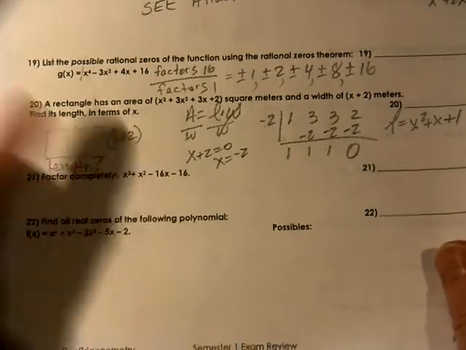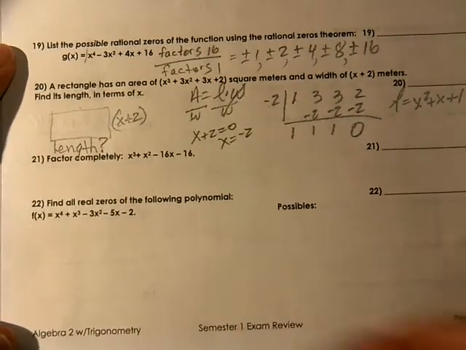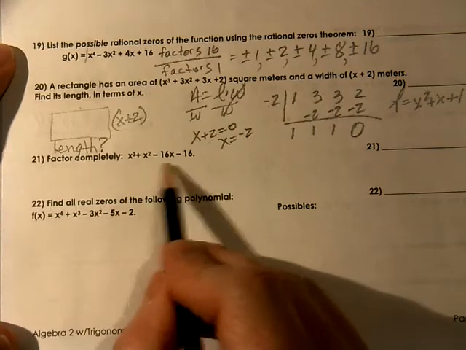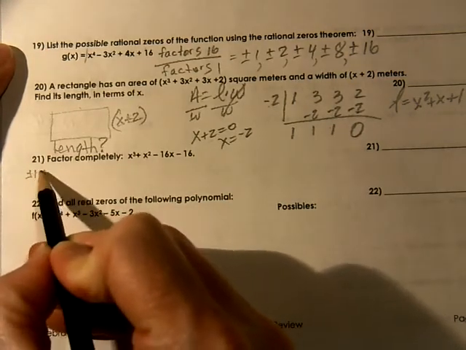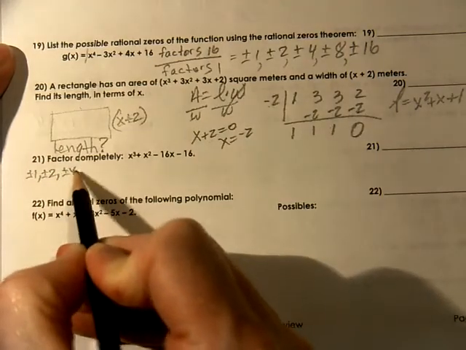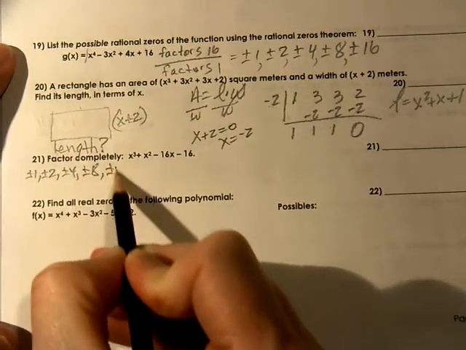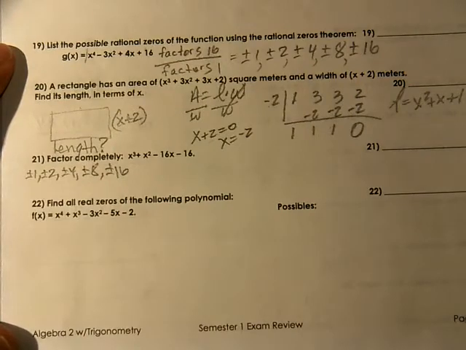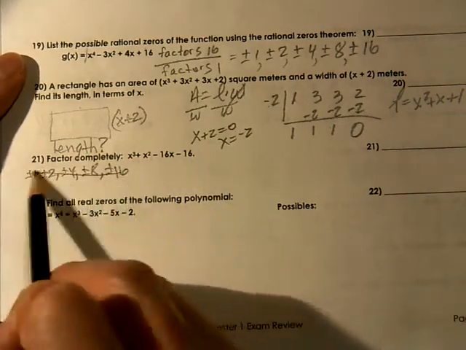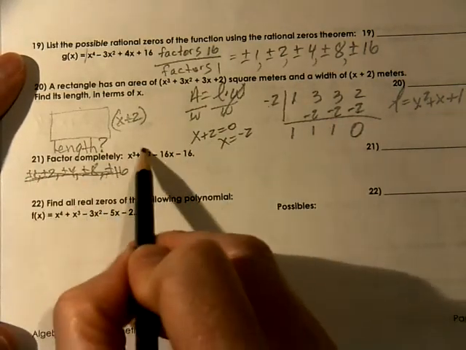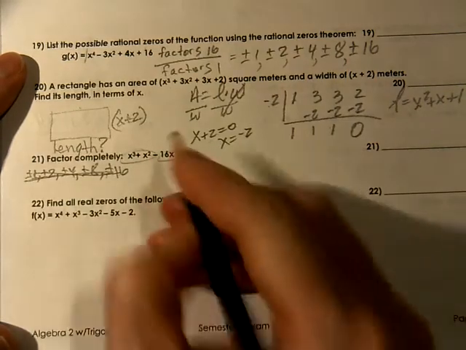We're going to factor completely. If we're going to factor completely here, we're going to look at the possible zeros. The possible zeros are plus or minus 1, plus or minus 2, 4, 8, and 16. Those are your possible zeros. Well, I made that a little bit more complicated than we need to. Before we consider all that craziness, let's just look at factor by grouping.